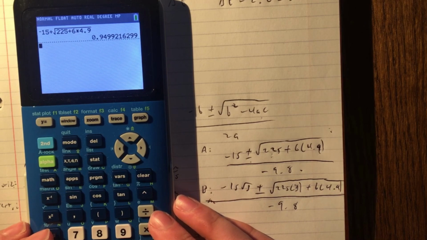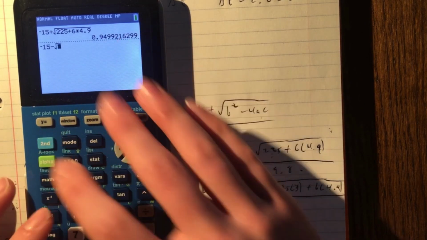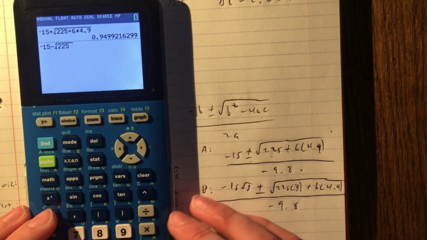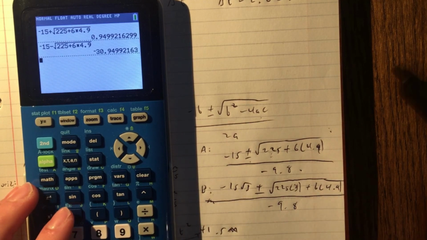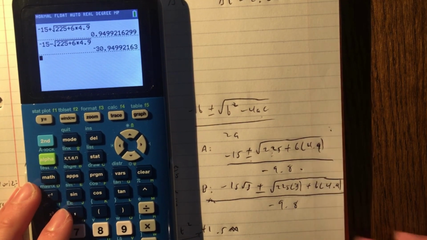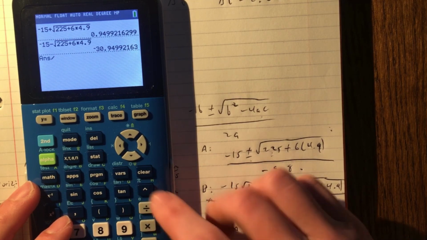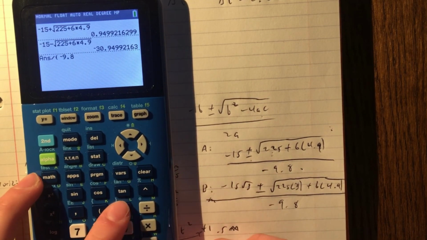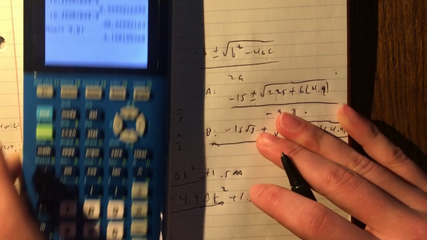So what we have to do is negative 15 minus the square root of 225 plus 6 times 4.9. Okay, so now we get a more reasonable answer here. So we can divide by negative 9.8. Okay, so for A, we get the time.